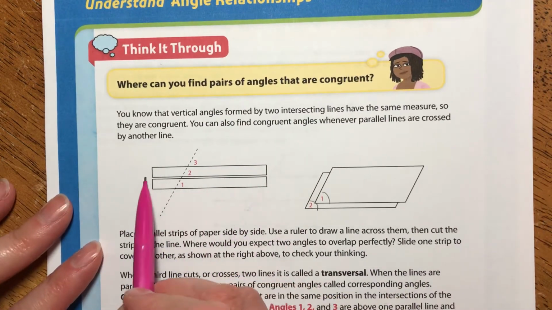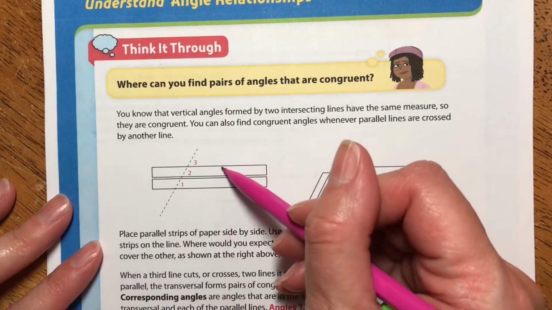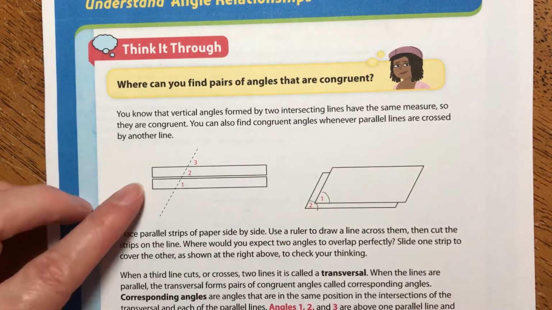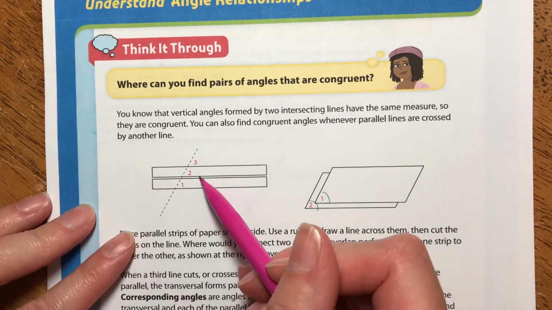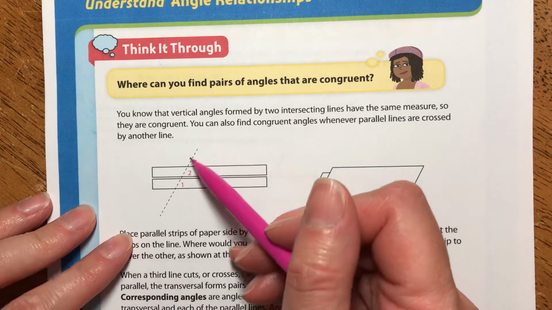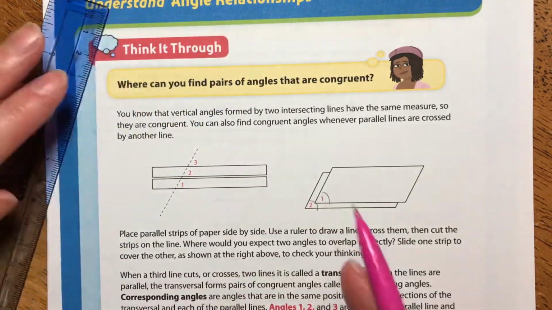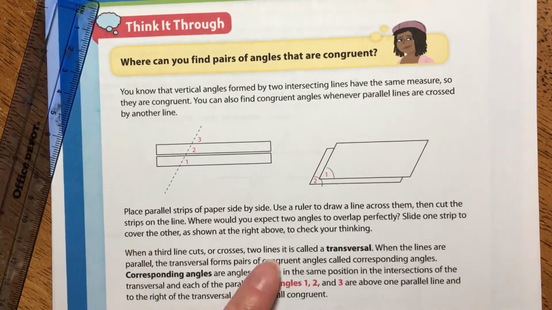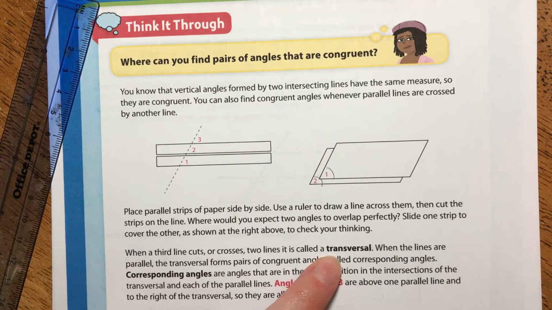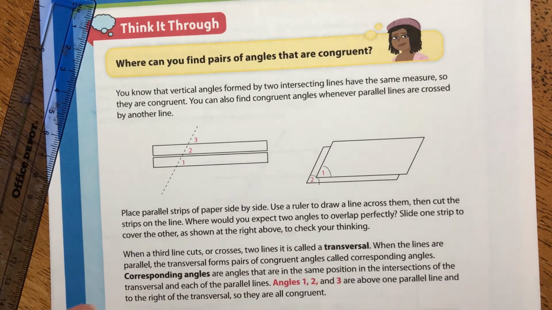If you draw two parallel lines, if you look, 1, 2, 3, 4, there's two sets of parallel lines there. These are really close together, but they're all parallel to each other. When you come through and draw a line, this line is called a transversal. Okay, that's that definition coming down here.